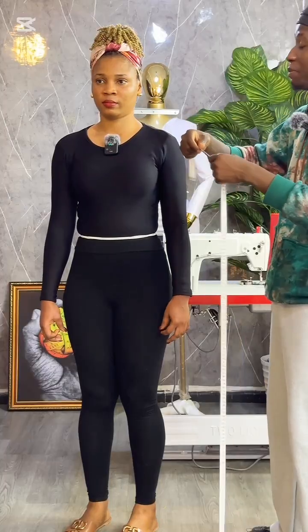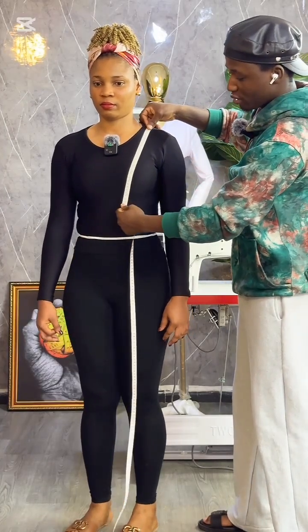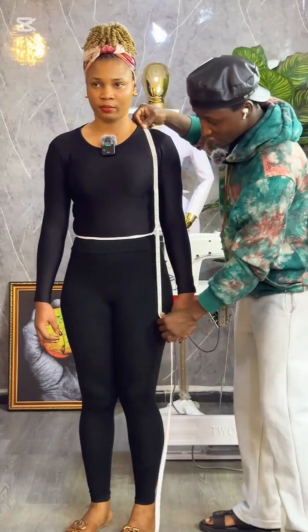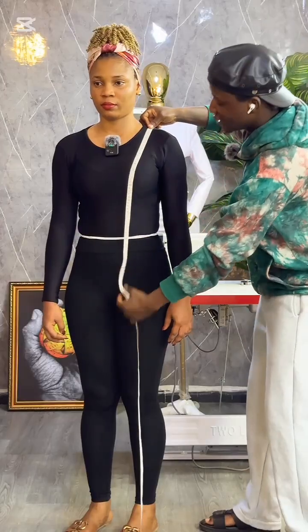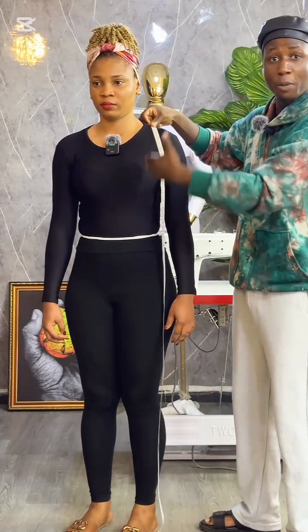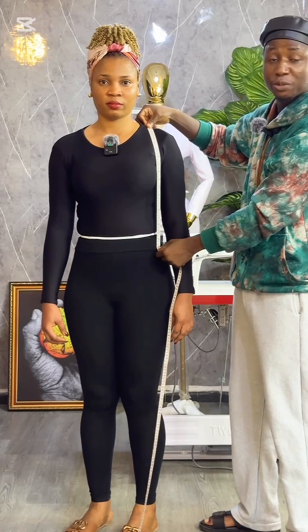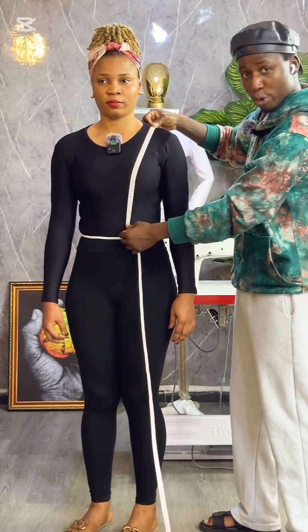Your measuring tape should go over the bust, not like this. You don't take gown length like this, you take gown length like this. Even top length, you don't take top length like this. If you take it like this, it's going to be short. You take top length like this, over the bust.